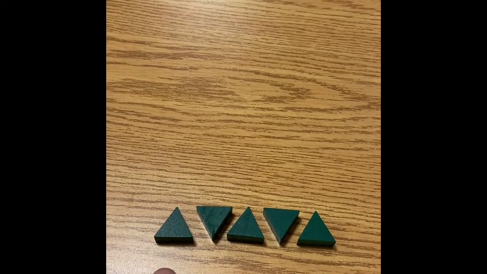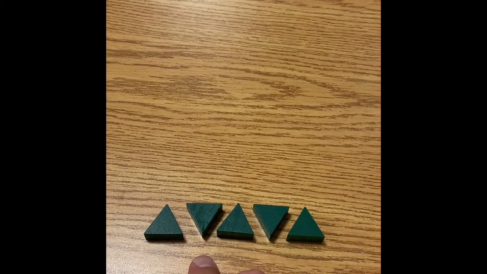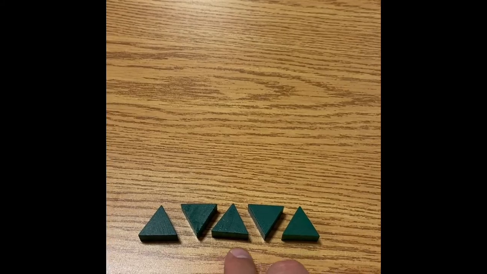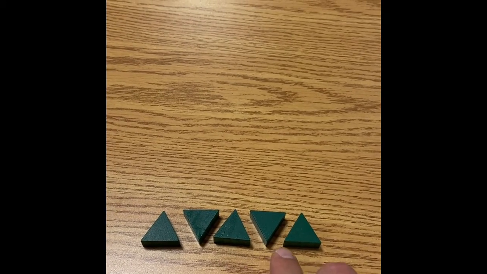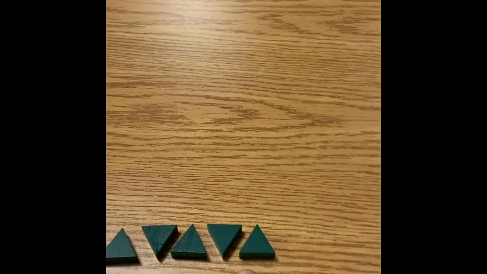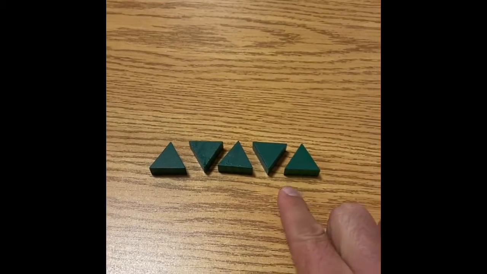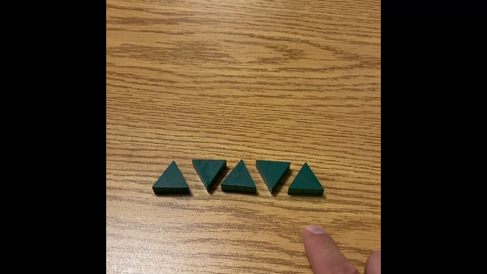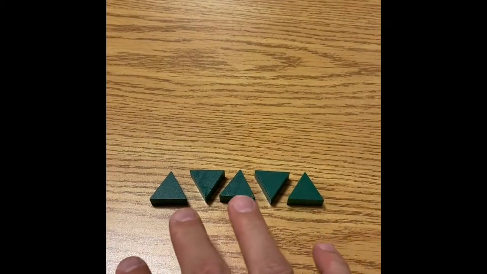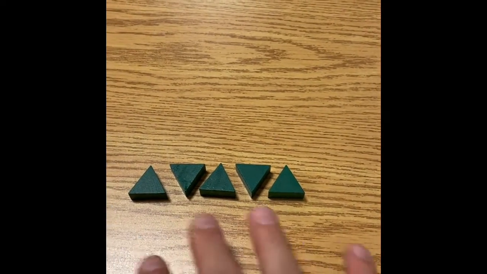So you have one that's right side up, that's upside down, right side up, upside down, right side up. So that is a repeating pattern. So you could do it with different patterns, but it's going to be a repeating pattern.